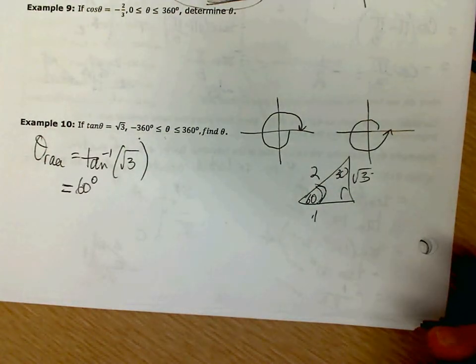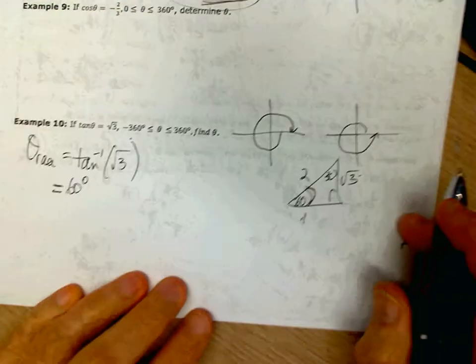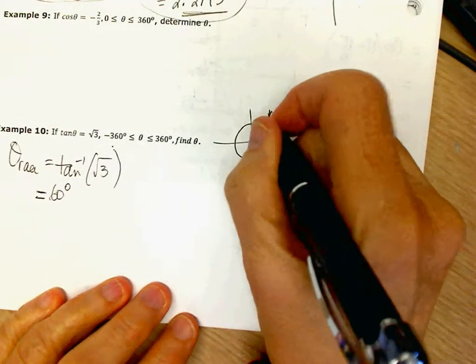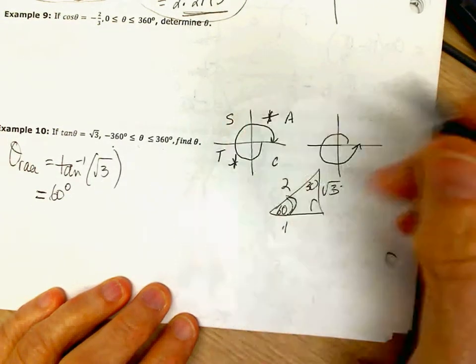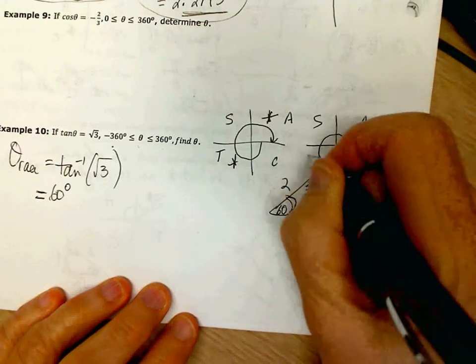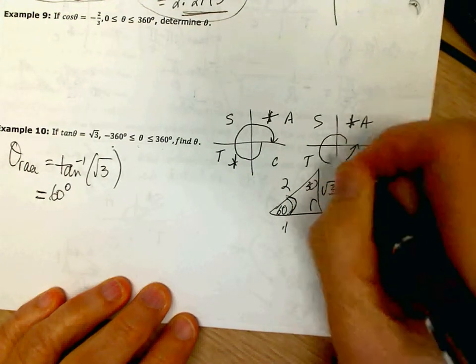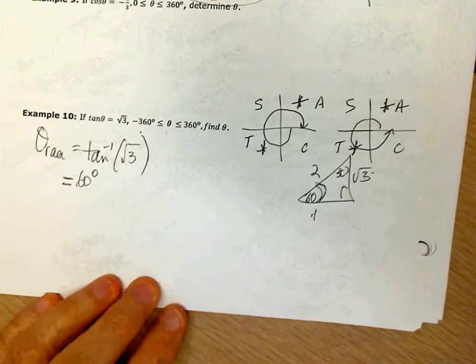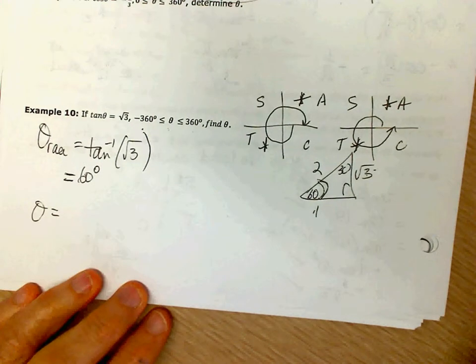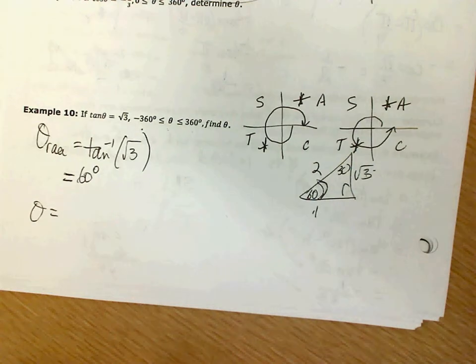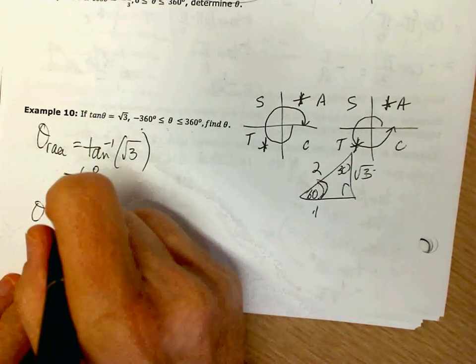So where is tan positive? It's positive here and it's positive here. CAST. Tan is positive here and here. Tell me, what is one of the answers for theta? What's the easiest answer? 60 degrees. What's another answer for theta?